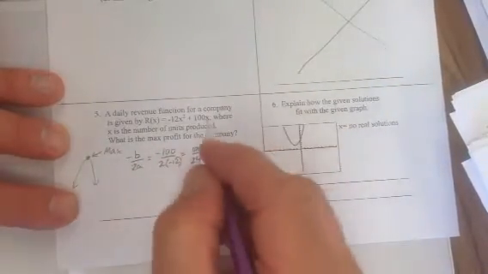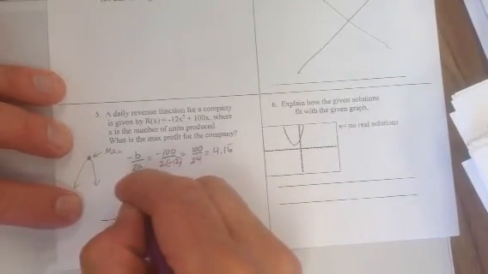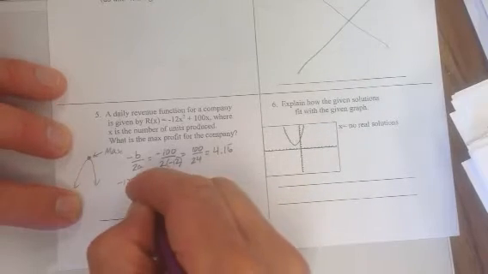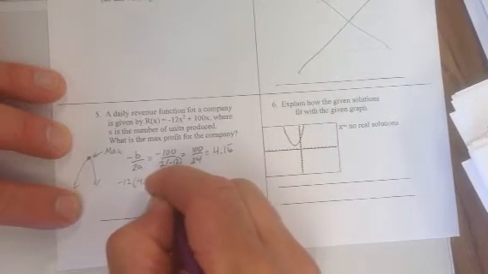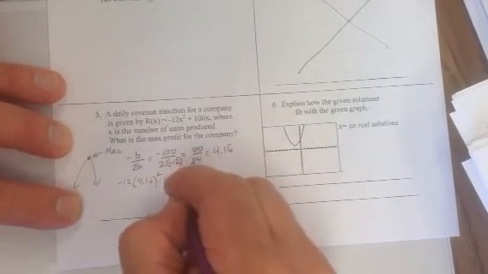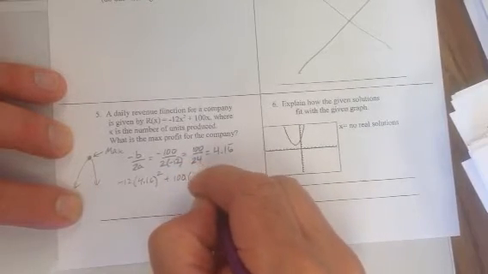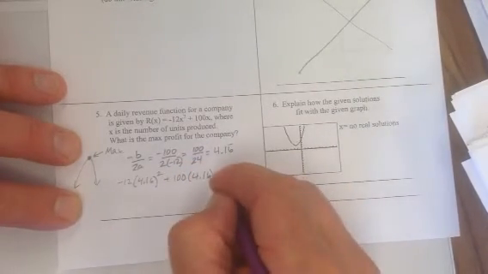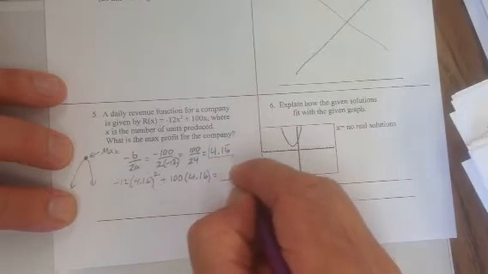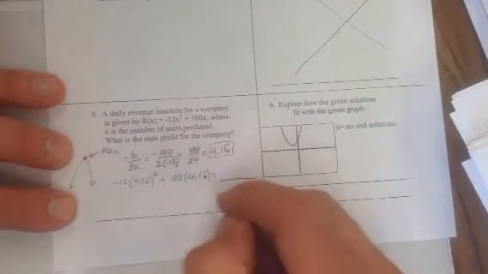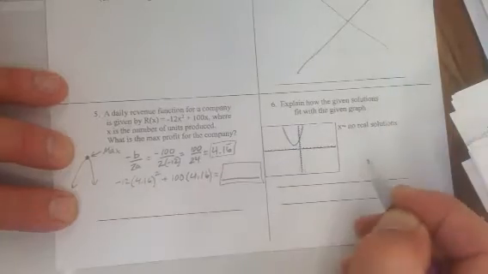If I want to find the other part of the vertex, so basically we found the x part, if I want to find the y part, I will do negative 12 times 4.16 squared plus 100 times 4.16, and I'll get an answer. Now I'm going to let you guys do that, so you have to do a little bit of work here. This is the number of units produced. This is the max profit.